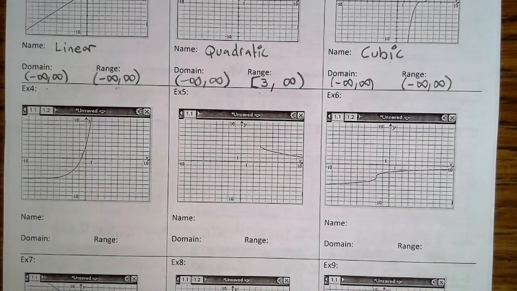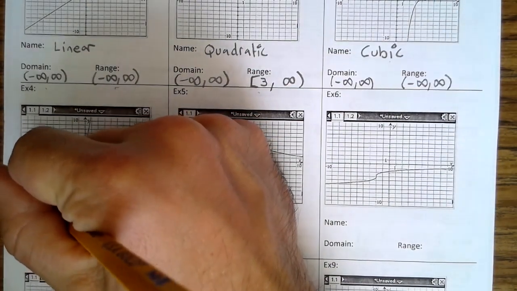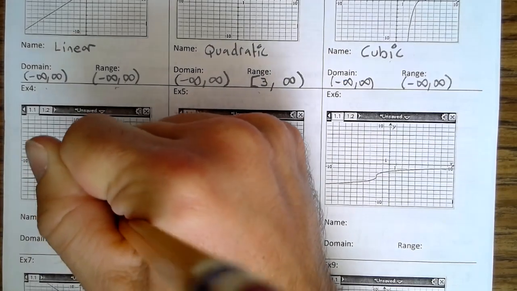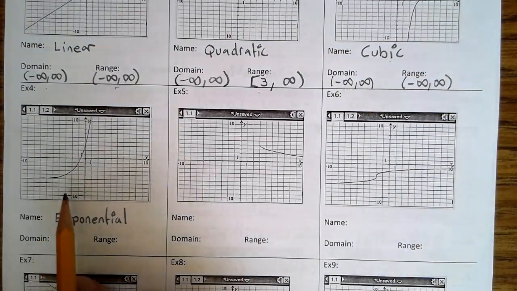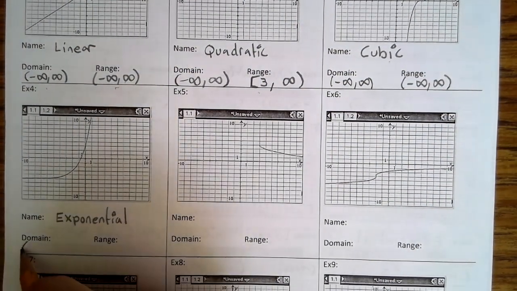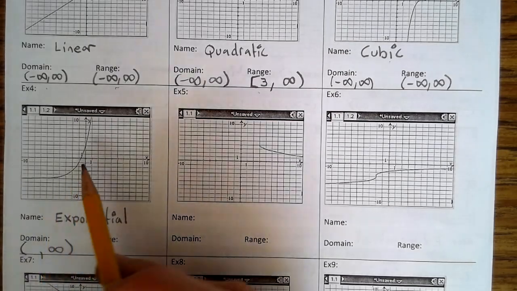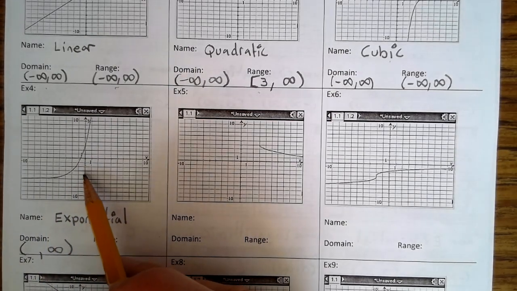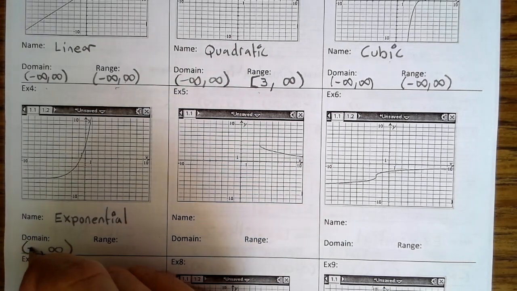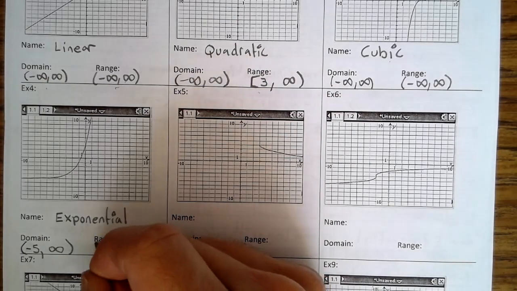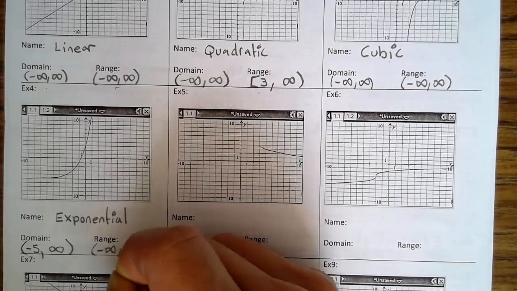All right, here, this is exponential. Now, we know from the previous page that exponential is parentheses to infinity. So we have to find that starting point. It looks like negative 1, 2, 3, 4, negative 5. So it's negative 5, not including, to infinity. And then the range we know is negative infinity to positive infinity.